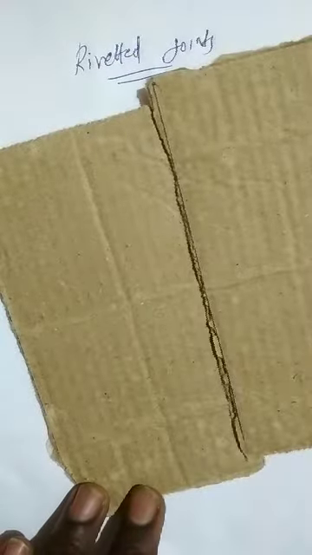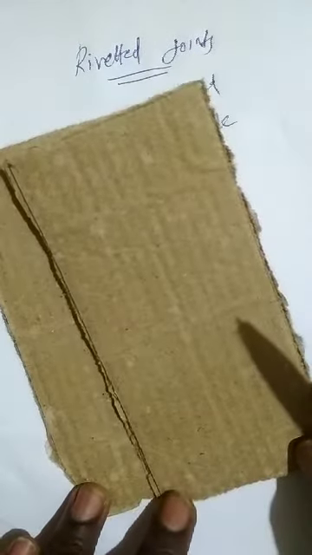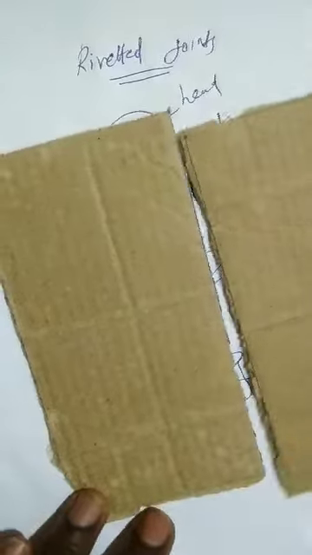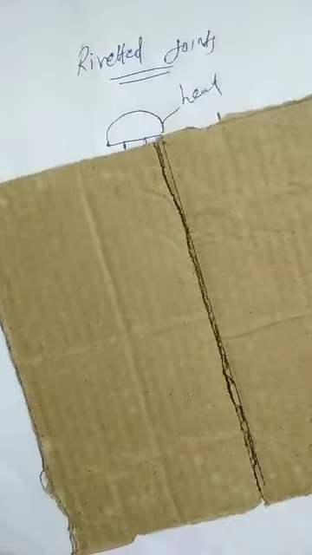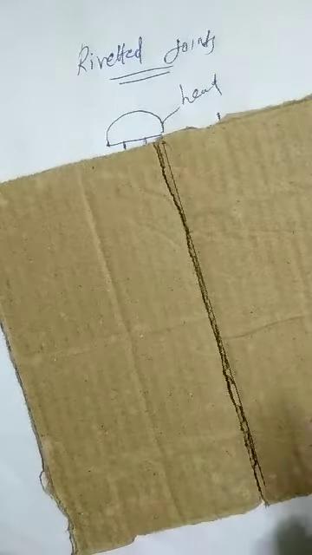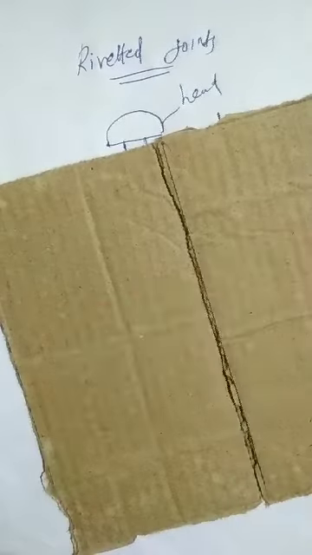Then one plate, keeping one plate over the other, doing the riveting, that is known as lap joint. These are the two plates, keeping another. By joining these two plates, one extra plate kept over, that is known as butt joint.